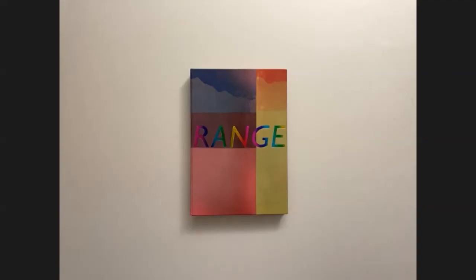Today, a terrific little book. It's not super big. Range by Penelope Umbrico, published by Aperture. And there's a fascinating story about how this book is constructed conceptually and what's going on here. And so I think we'll just get right into it. And let's pin the image and we'll get started.